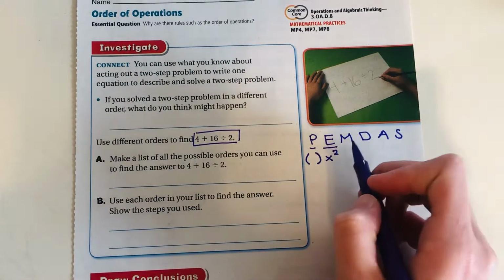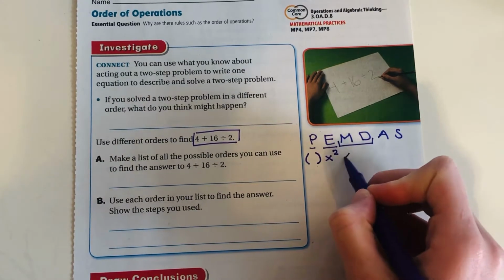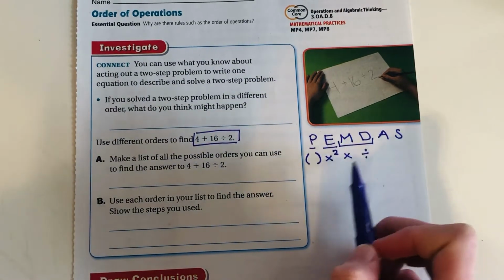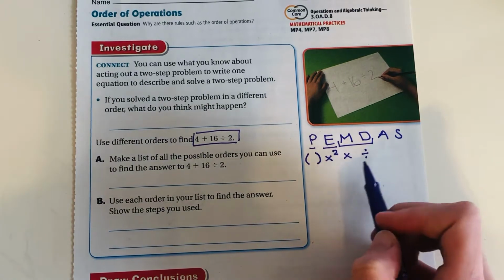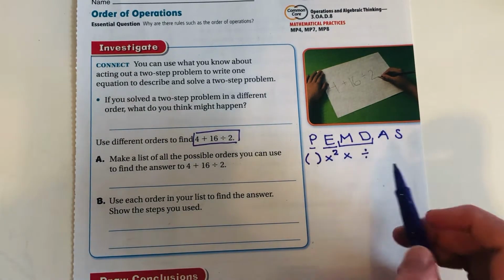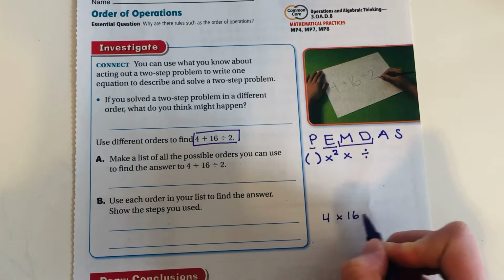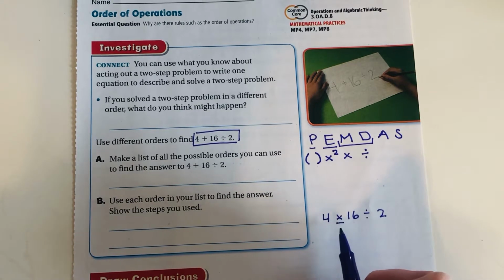So the next two letters sort of go together, multiplication and division. When you see a problem with multiplication and division, what you're going to do first is the operation on the left. So if I have a problem that's written like 4 times 16 divided by 2, the multiplication sign comes first.